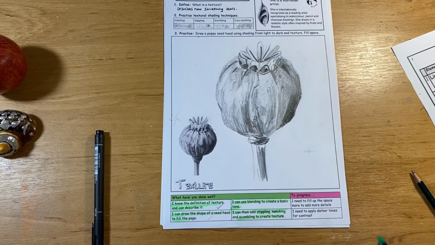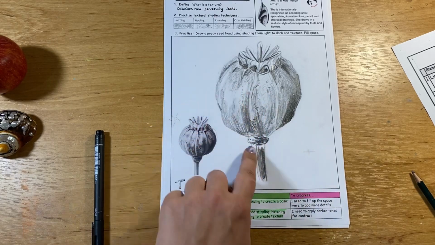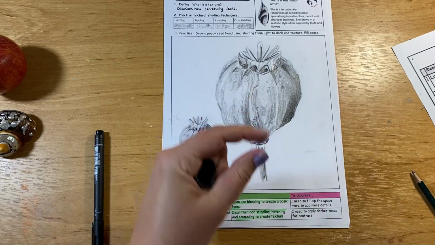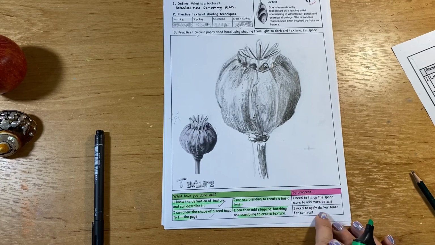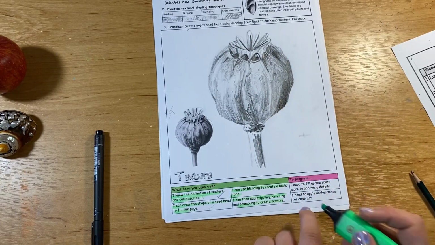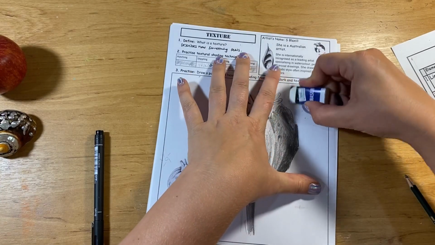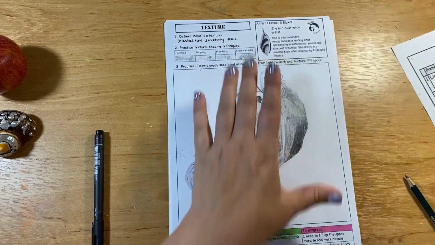Okay, so to progress, I need to fill the space. So you won't be able to do all this lovely texture if it's tiny. And then I need to apply darker tones. So if you haven't got that dark tone, then that might be your target for improvement. So bring that to next lesson, and I can't wait to see them.